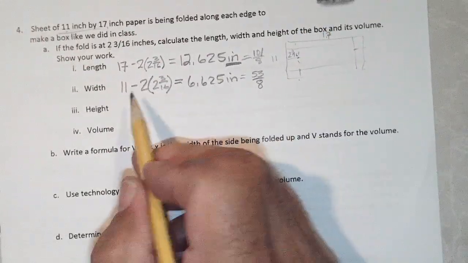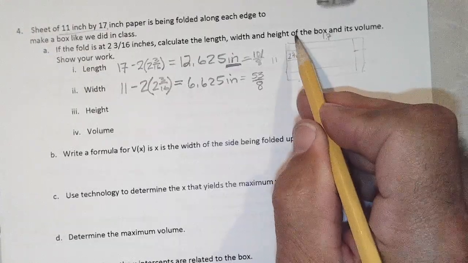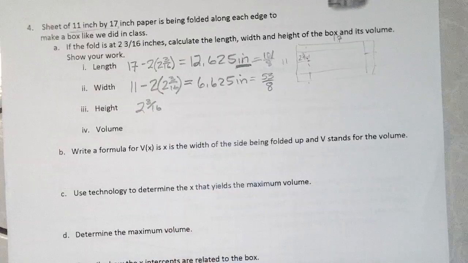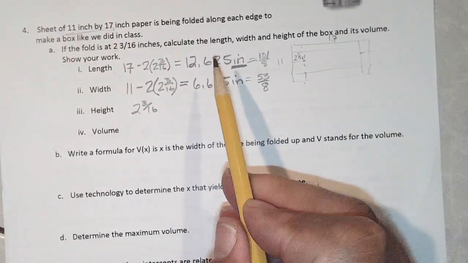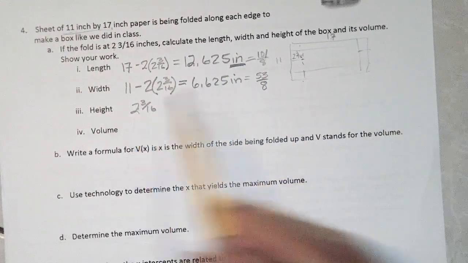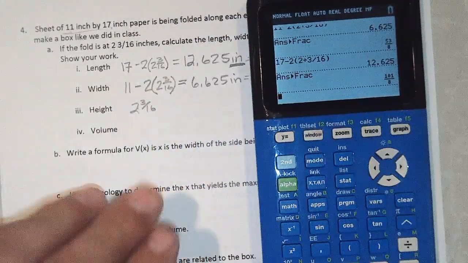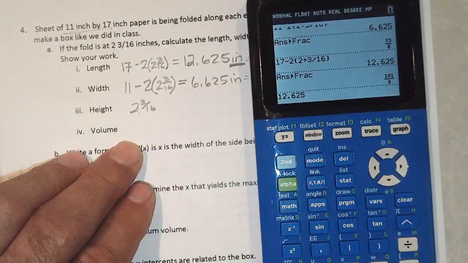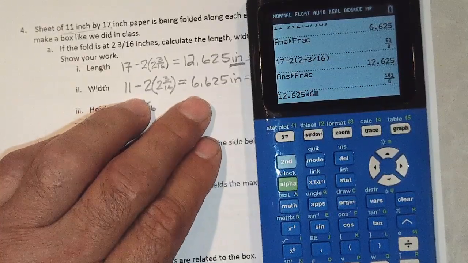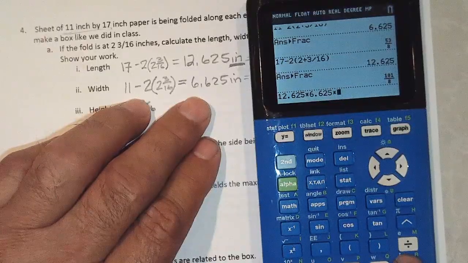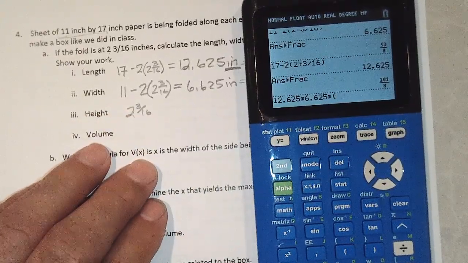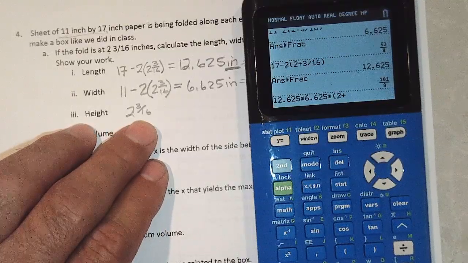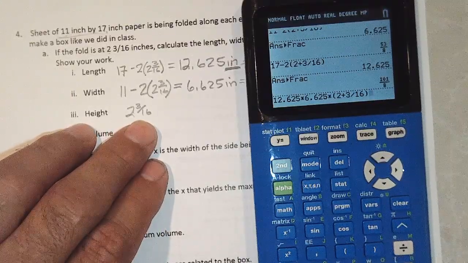Anyway, and the height. Well, the height is just how high you folded it up. 2 and 3/16. And the volume is length times width times height. So I'll just do the decimal one, 12.625 times 6.625 times, now I got two parts here, so I need to put it in parentheses, 2 plus 3 divided by 16 in parentheses.